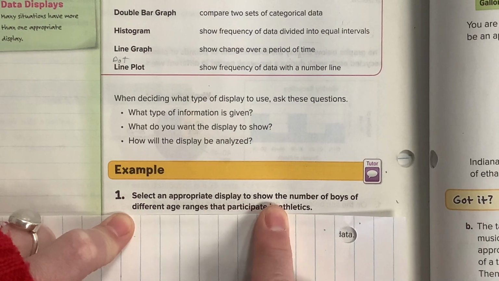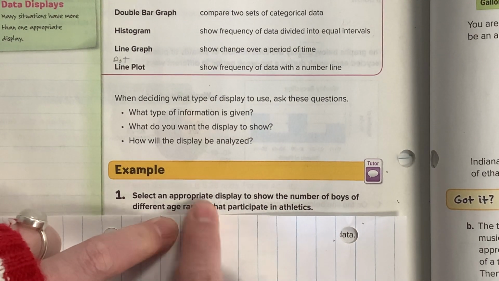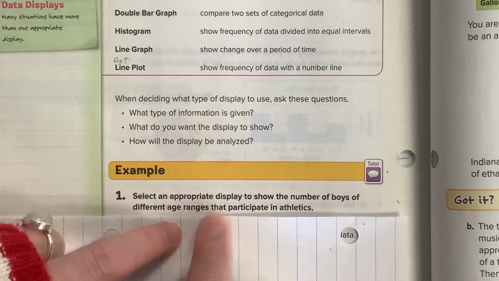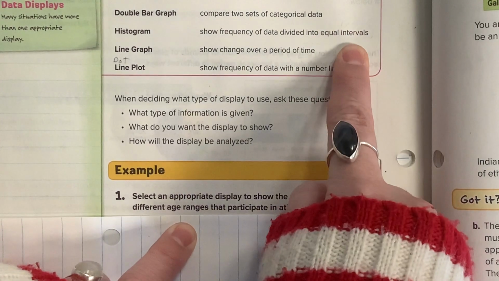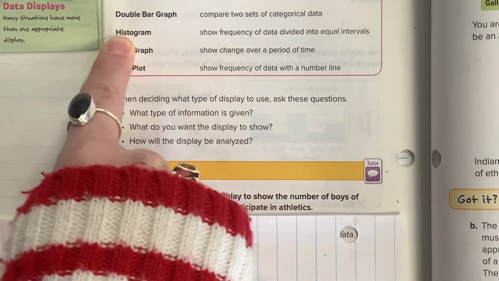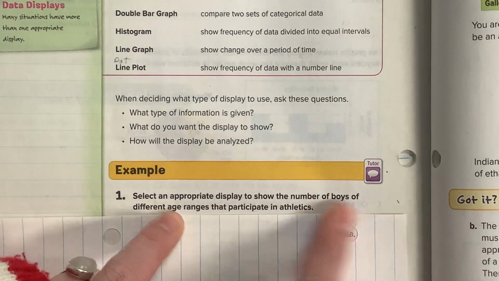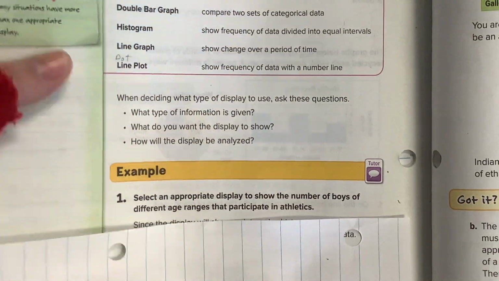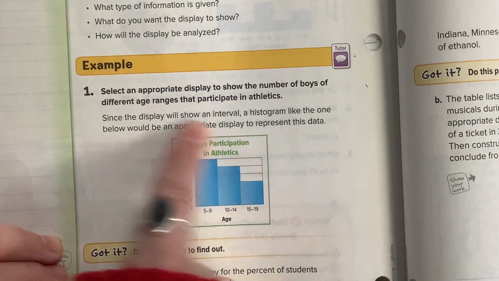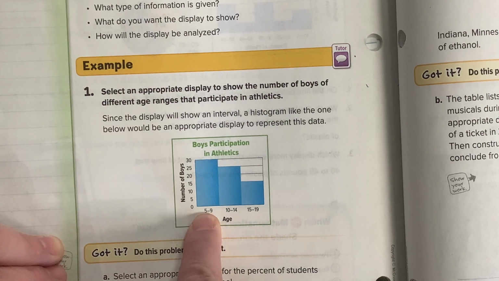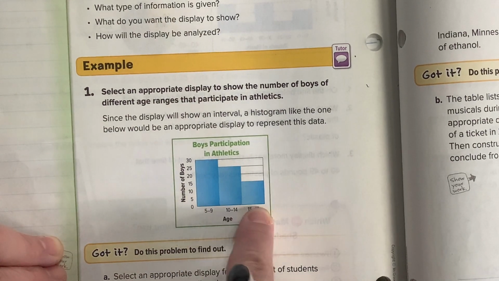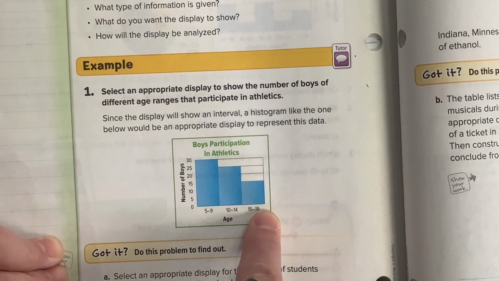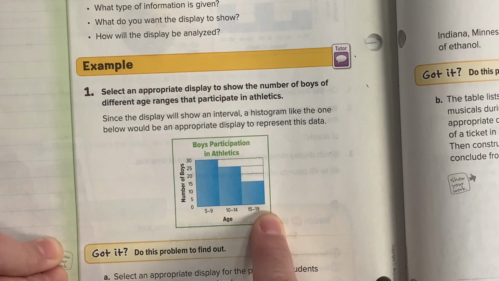So select an appropriate display to show the number of boys of different age ranges that participate in athletics. Ranges is a cue word, same thing as intervals, which means we're gonna make a histogram, okay? And it just says select appropriate display. Some of them might say you have to actually make the display. And so here would be the display. And do you see how there's ranges here? And so that means it's a histogram. Otherwise, it looks like a bar graph, right? But it's a histogram because instead of categories, these are ranges of numbers, okay?